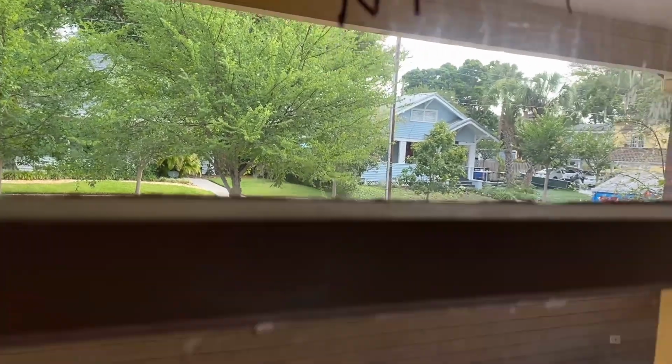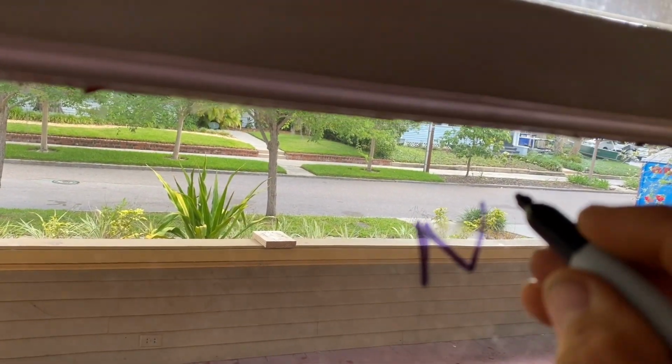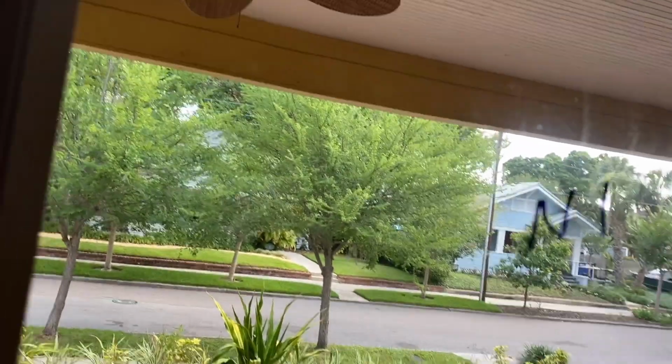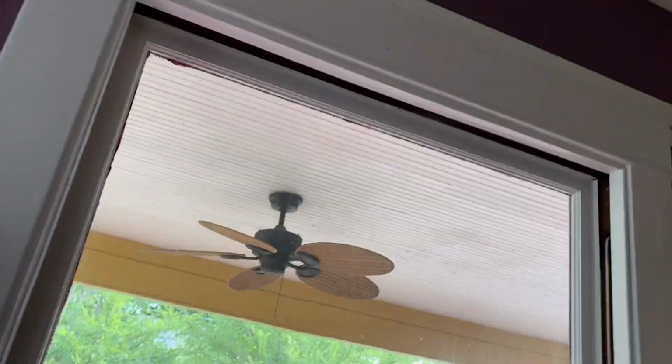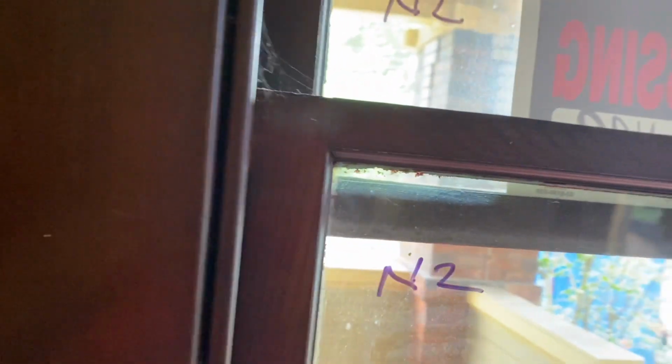I'm going to mark that as the top sash. This is the bottom sash. Top sash and bottom sash are marked. Okay, let's go to N2. N2. These are marked.